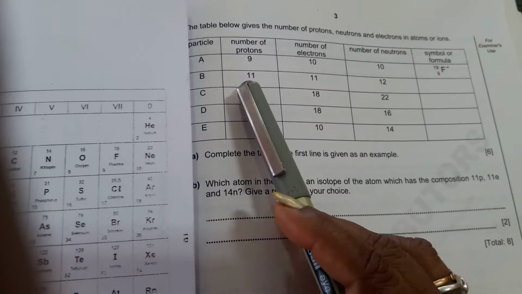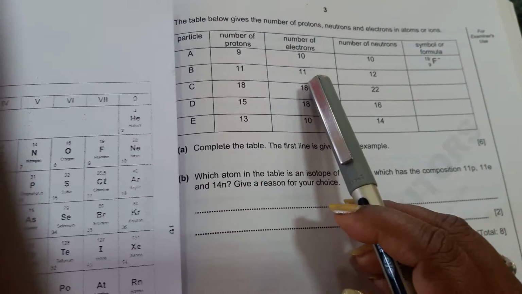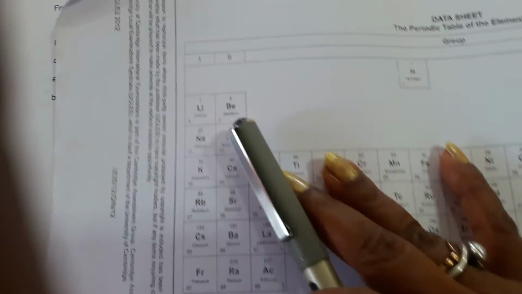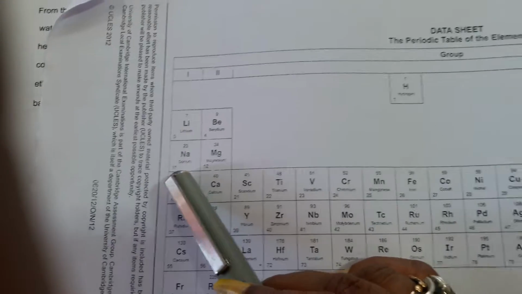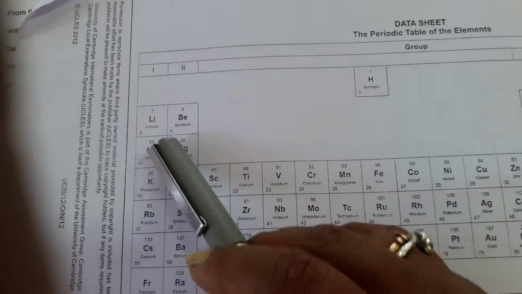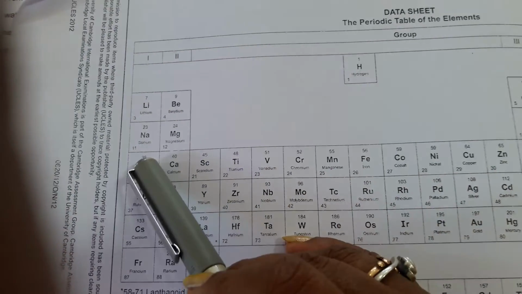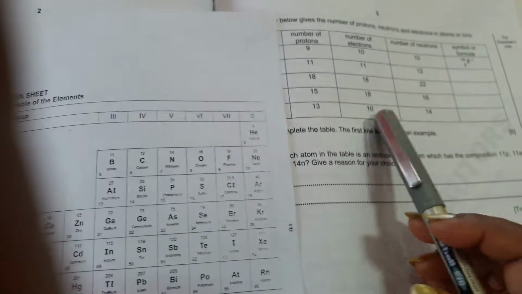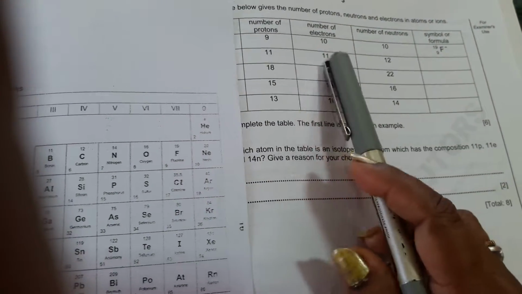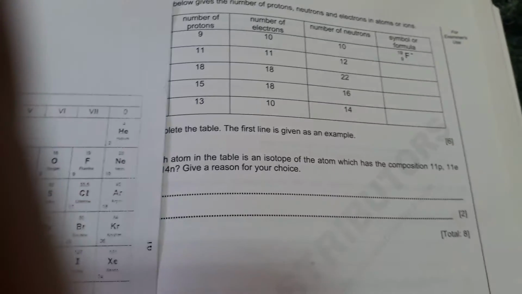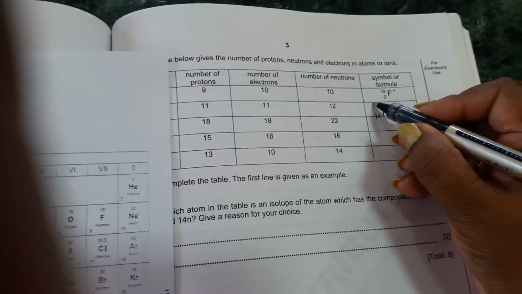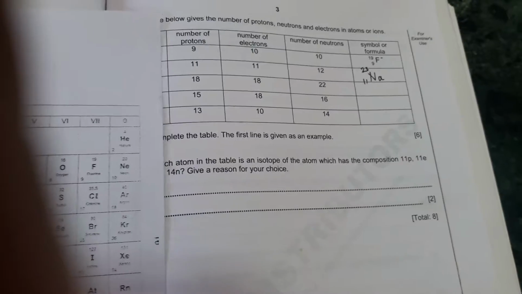Now if you see the second one, the number of protons is 11, the number of electrons is also 11, and the number of neutrons is 12. The element which has proton number 11 is sodium, and the mass number is 23. Mass number minus atomic number gives you the number of neutrons, so the number of neutrons is 12, protons 11, electrons also 11. So this is not an ion, this is an atom. Sodium 11, 23. This is how you need to write it.